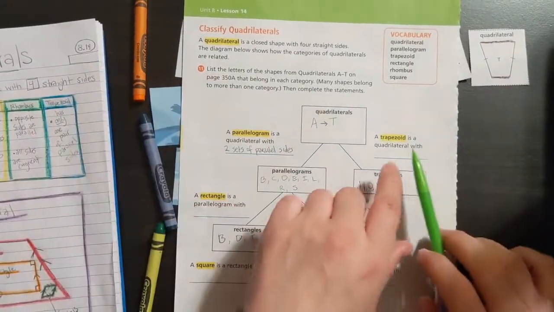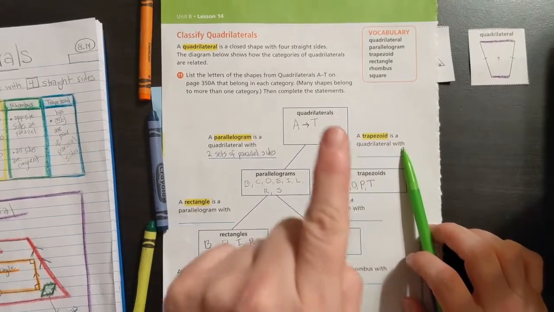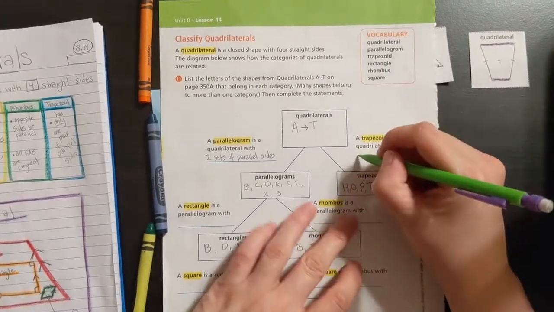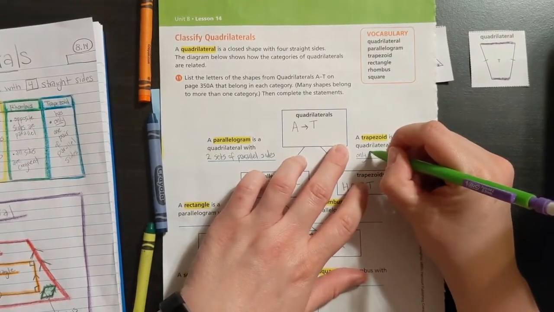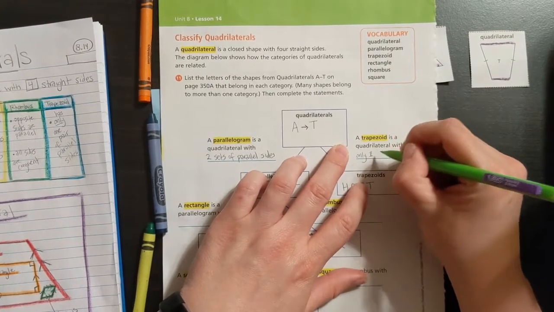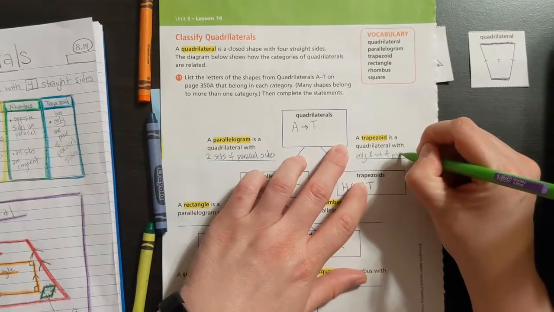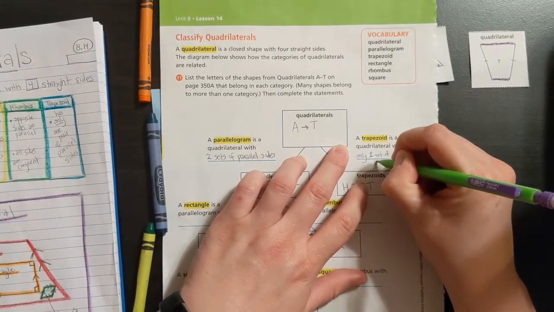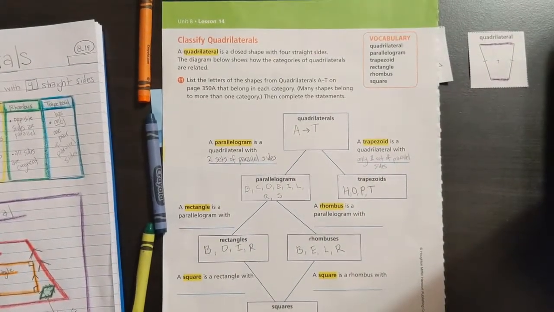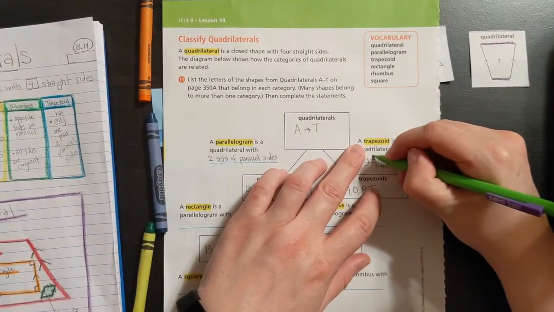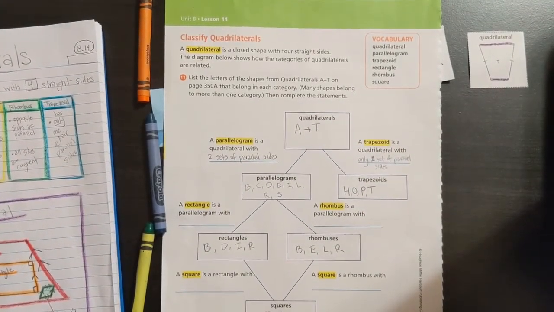Let's answer the next question. A trapezoid is a quadrilateral with only one set of parallel sides. I'm going to write this word sides underneath here because I don't want to extend past the blue line. Only one set, looks like a scary number one. Only one set of parallel sides.